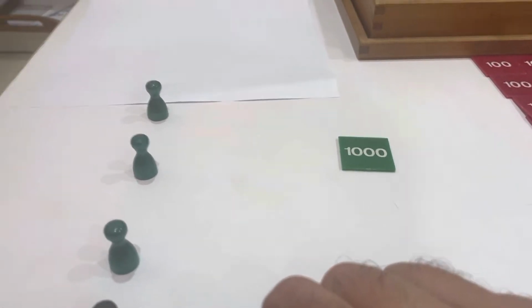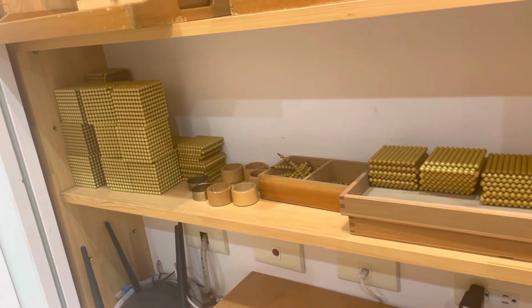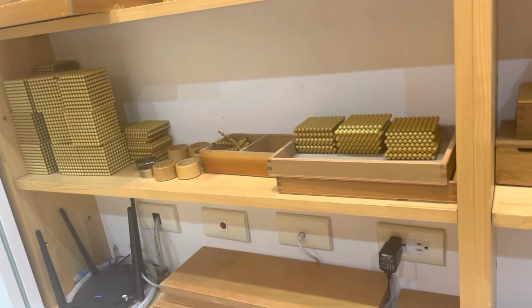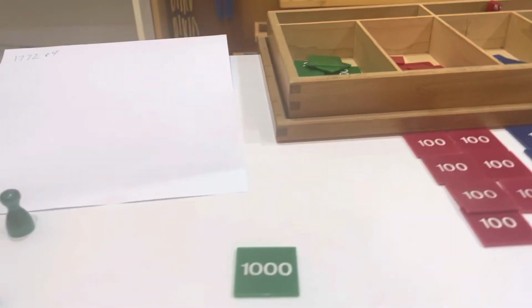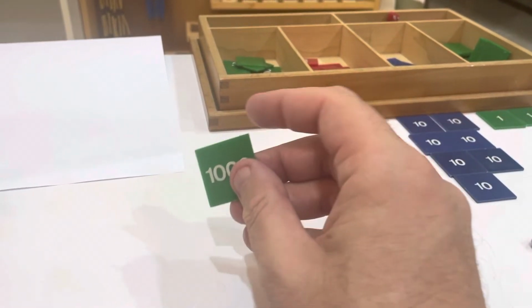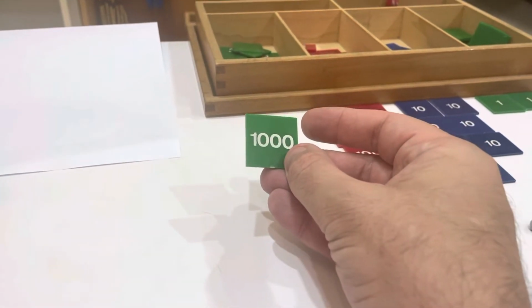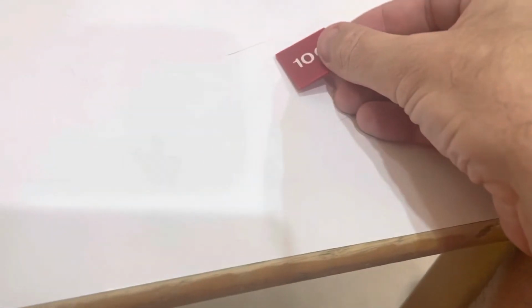And with Montessori, they should know this from the golden bead materials. Sorry, my golden bead materials are messed up. I haven't fixed this room for tonight. But they should know that 1,000 is 10 hundreds. And you can explain it to them then. Okay, so 1,000 is 10 hundreds. So let's put this back and get 10 hundreds.